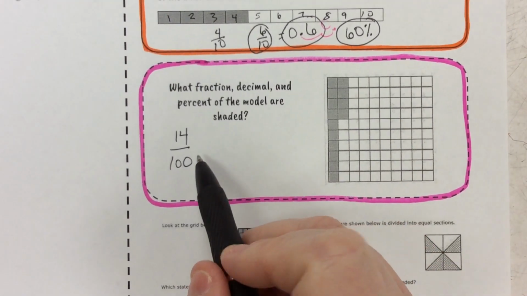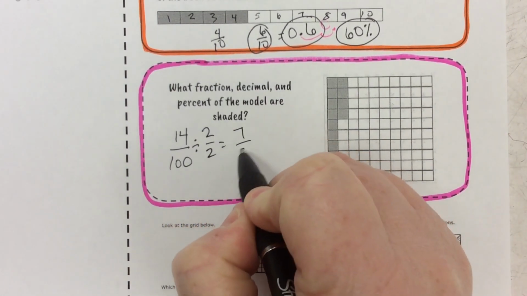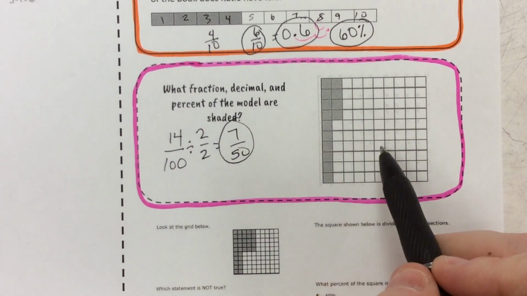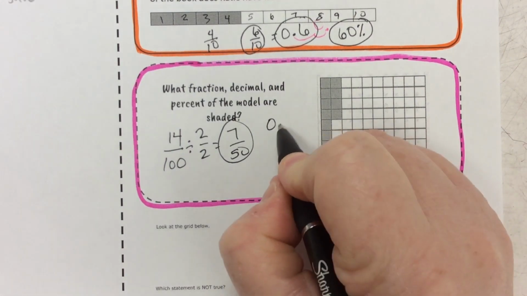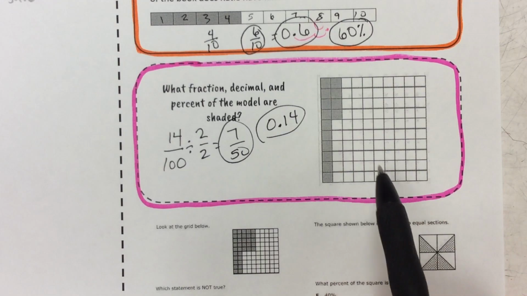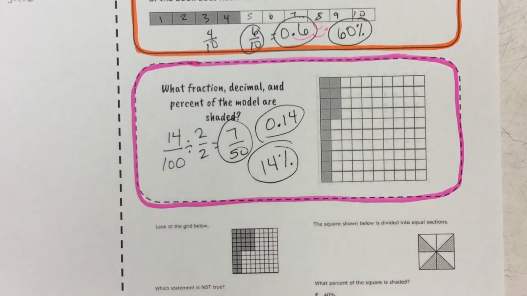You could simplify that. You could divide them both by 2, and you would get 7/50ths. Your decimal would be 14 out of 100, so it's 0.14. And then your percent, remember your percent is just out of 100 anyway, so it is 14%.